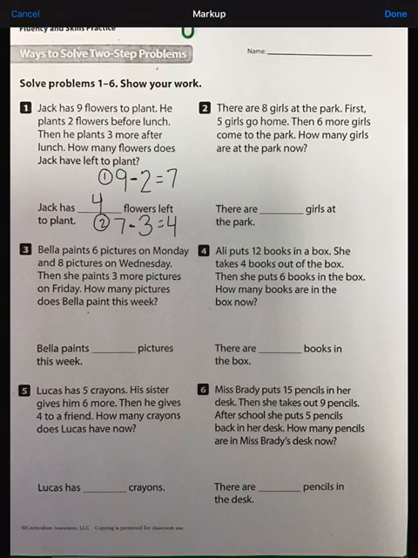Okay, now I'll help you with number 2, and then hopefully you can figure out the rest by yourself. Okay, but make sure you do the 2 equations and the answer. So number 2 says, there are 8 girls at the park. First, 5 girls go home. Then 6 more girls come to the park. How many girls are at the park now?